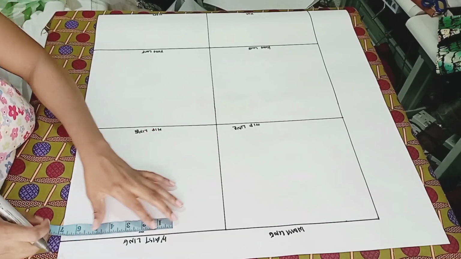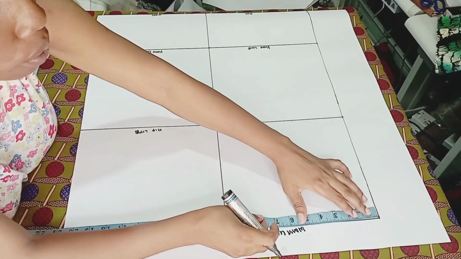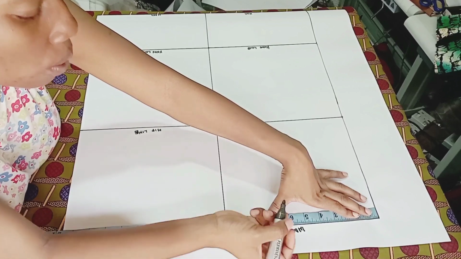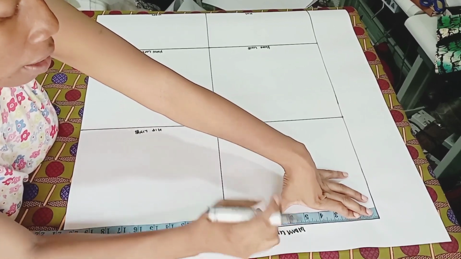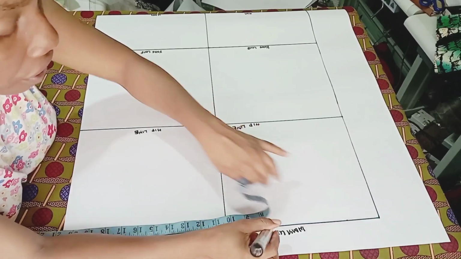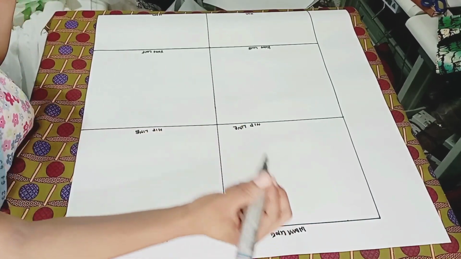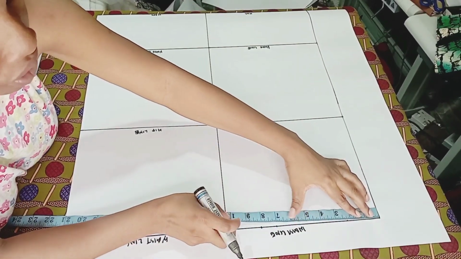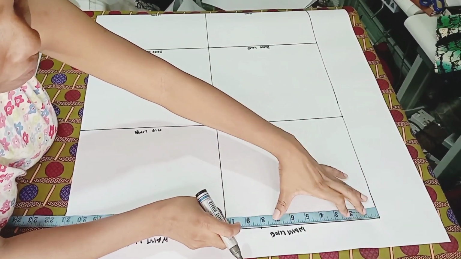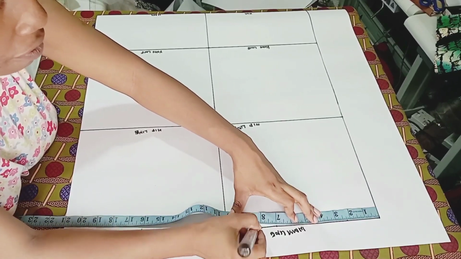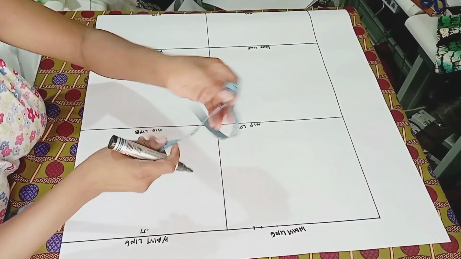I'm going to come on the front block and input 7.5. But remember that we're going to have a dart, and the dart intake will be 1 inch. So I'm going to mark 8.5.